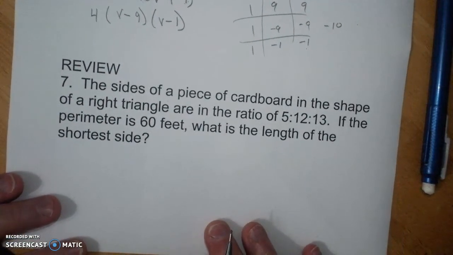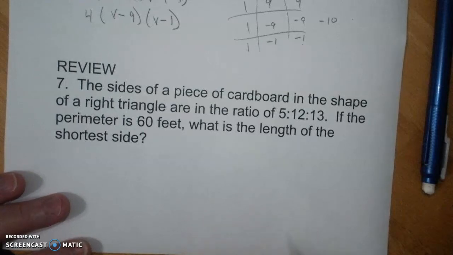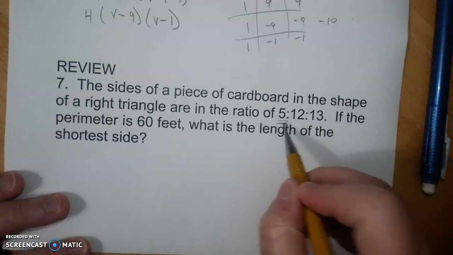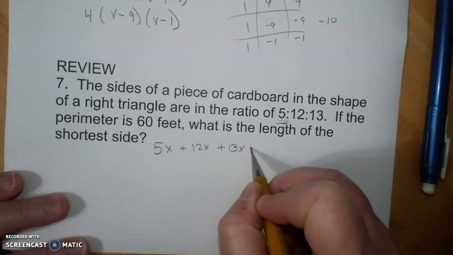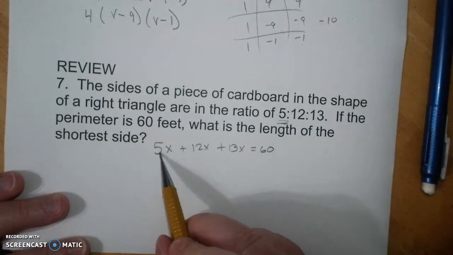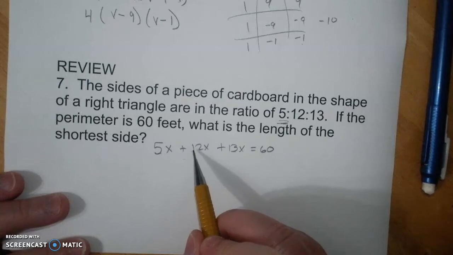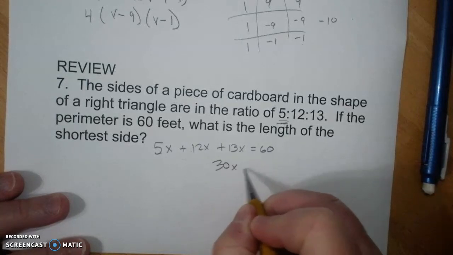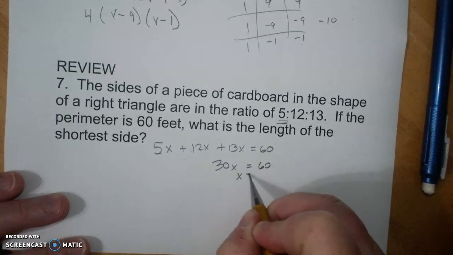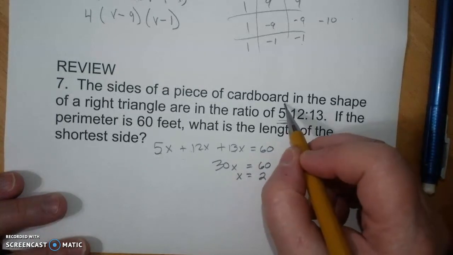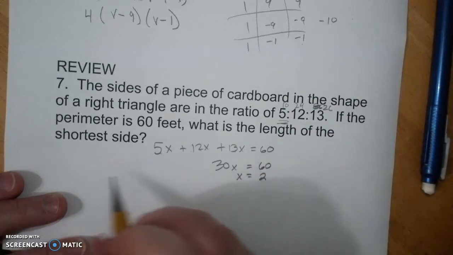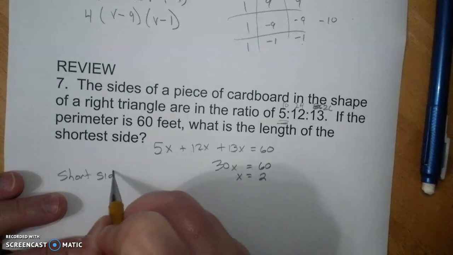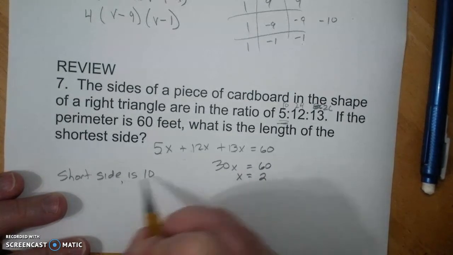Review: the sides of a piece of cardboard is the shape of a right triangle and the ratio 5, 12, 13. If the perimeter is 60 feet, what is the length of the shortest side? Shortest side is 5. So I have 5x plus 12x plus 13x equals 60. That is 18, 28, 29, 30. 30x equals 60. X equals 2. Therefore, these are 10, 24, and 26. And the shortest side is 10 feet.